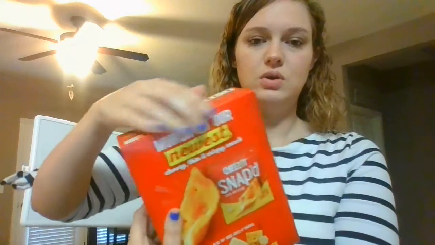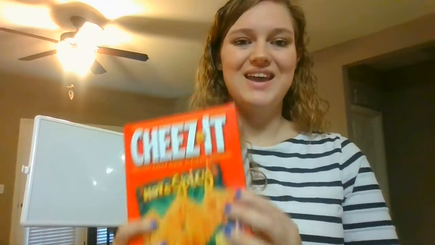3 edges meet at each corner of the box. A closed cereal box has how many corners or vertices? Let's count. 1, 2, 3, 4, 5, 6, 7, 8. So it has 8 vertices.